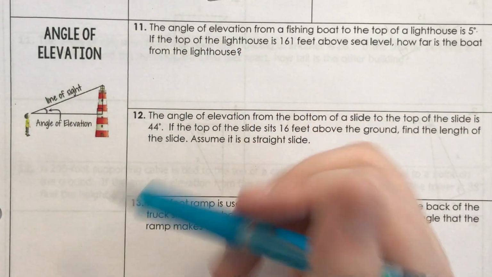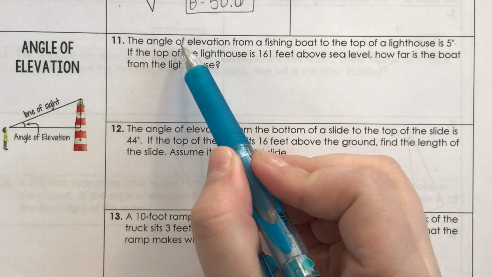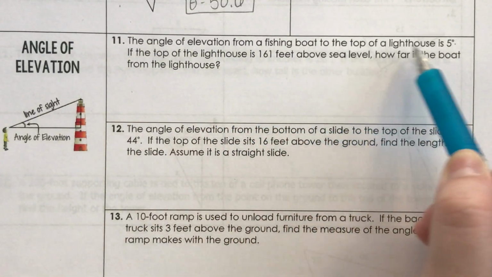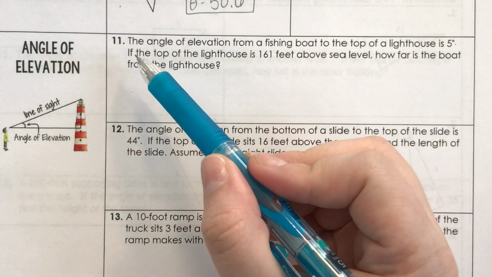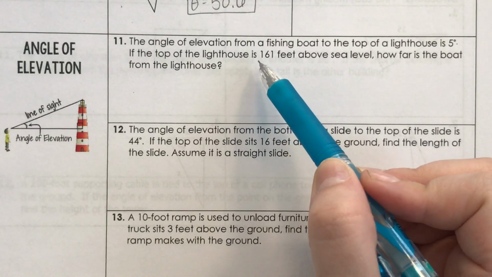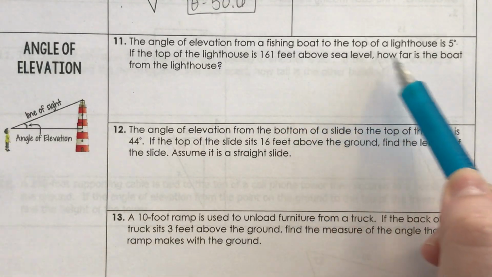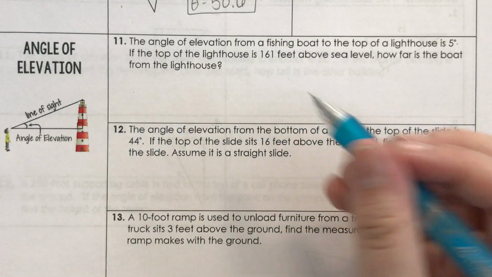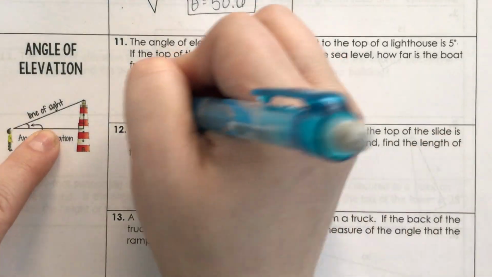So let's try to do number 11. The angle of elevation from a fishing boat to the top of a lighthouse is 5 degrees. If the top of the lighthouse is 161 feet above sea level, how far is the boat from the lighthouse? Okay, so let's just draw this exact triangle.